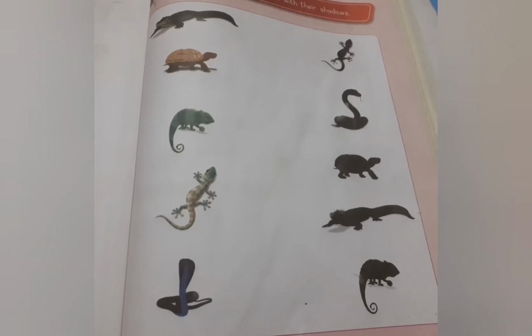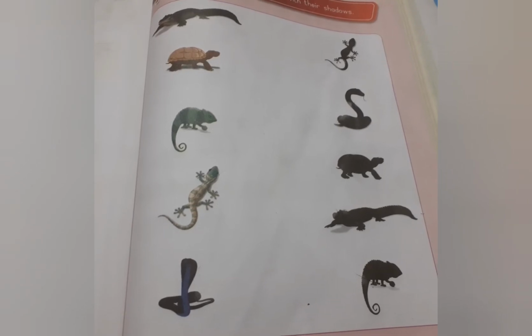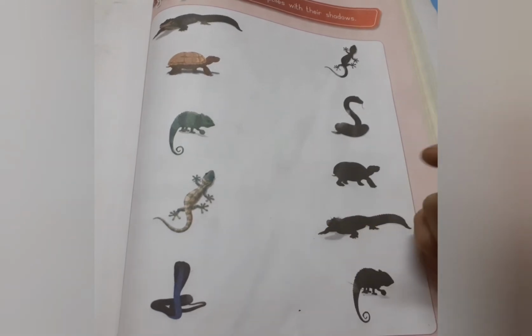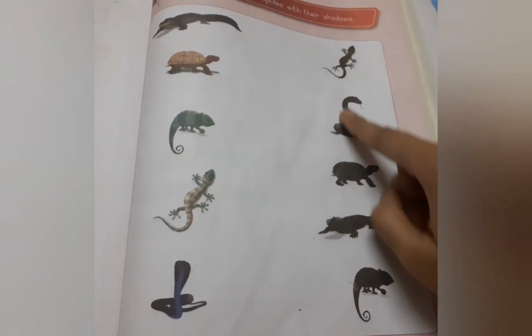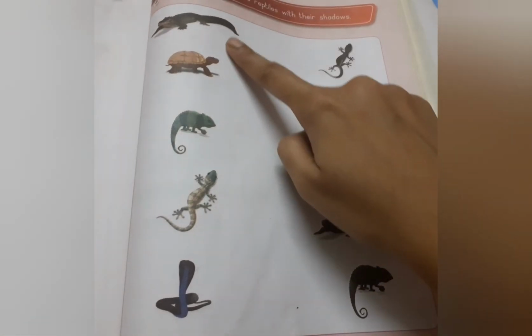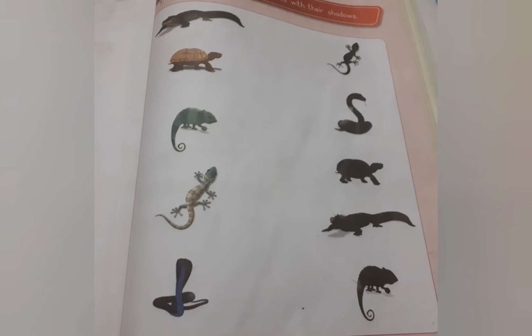So kids, now it's worksheet time. As you can see, here are some reptile animals and here are the shadows of the reptile animals. What will you do now? You will match the reptile animals with their shadows. So, let's do it.